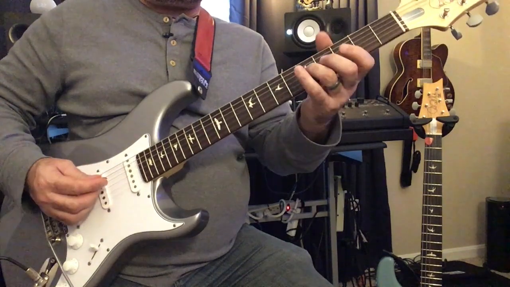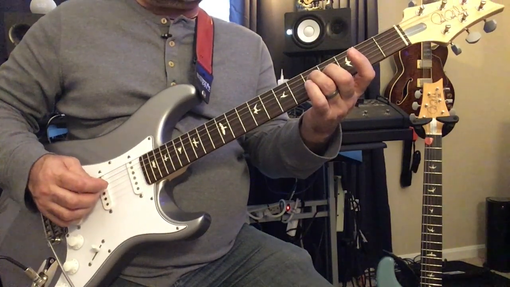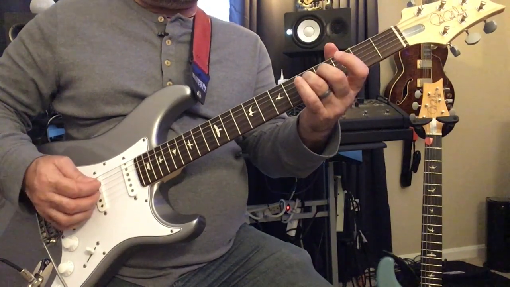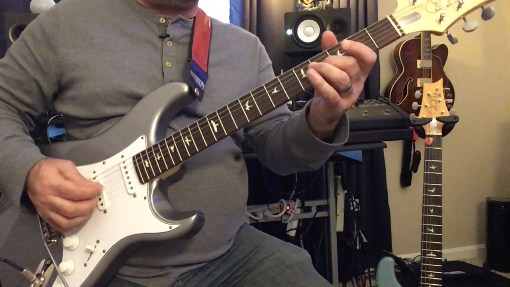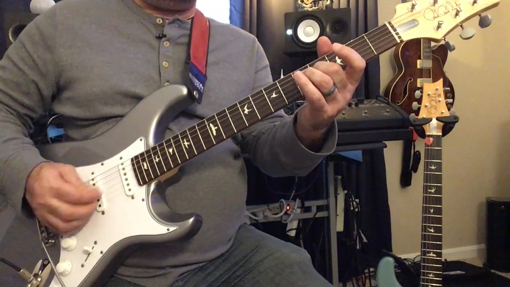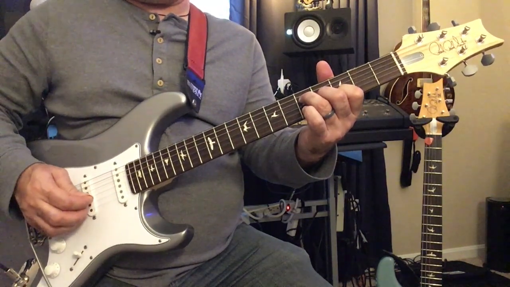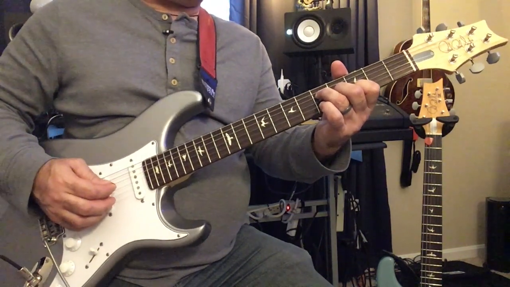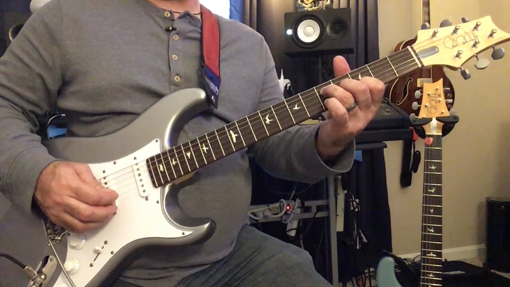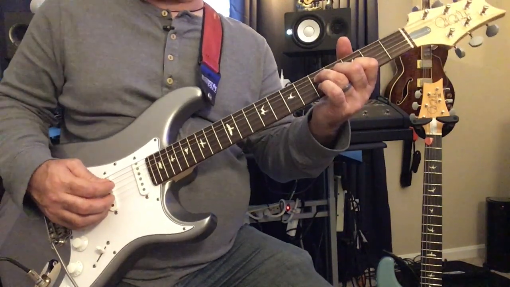And if I was just to start it on the G on the 4th string, there's G, B, 1, 2, 3, 1, 3, 5 together. That's 4th, 3rd, and 2nd strings. That's a chord triad. That's G major, okay?